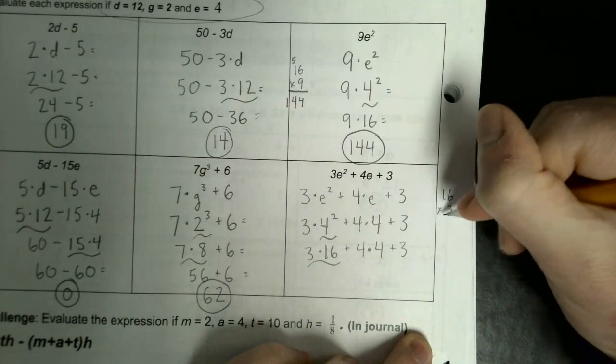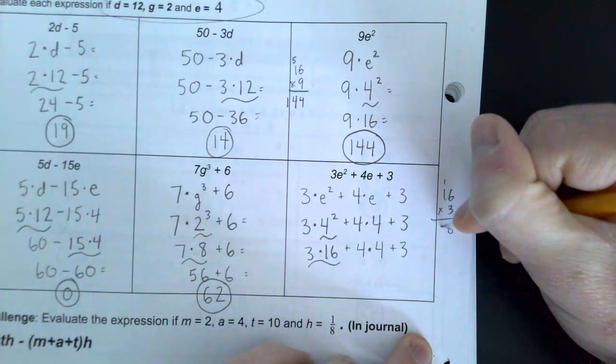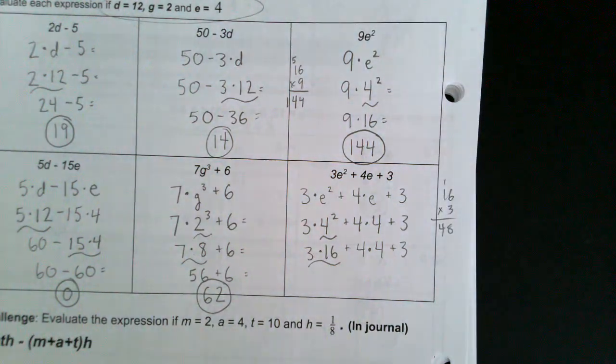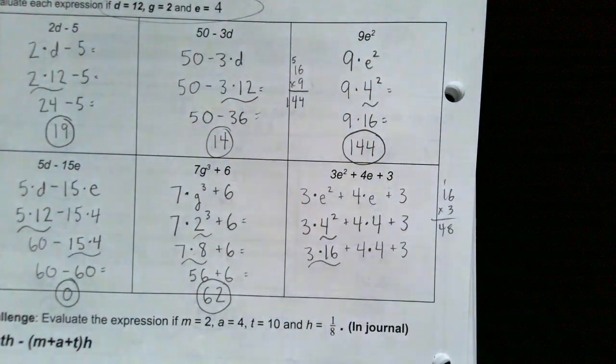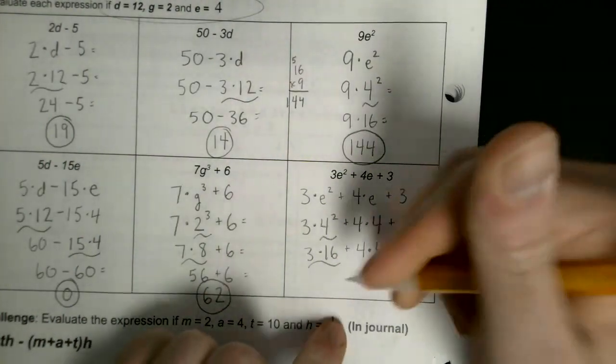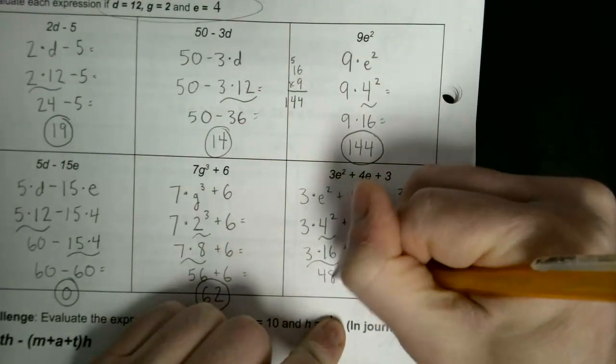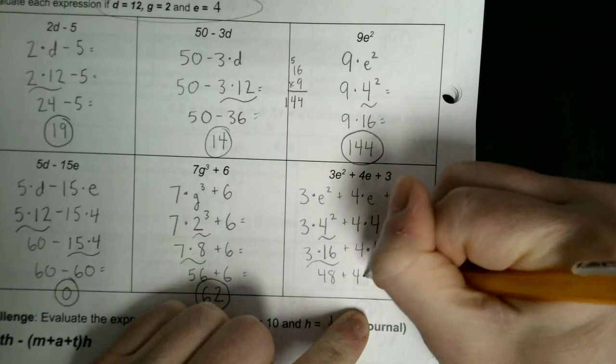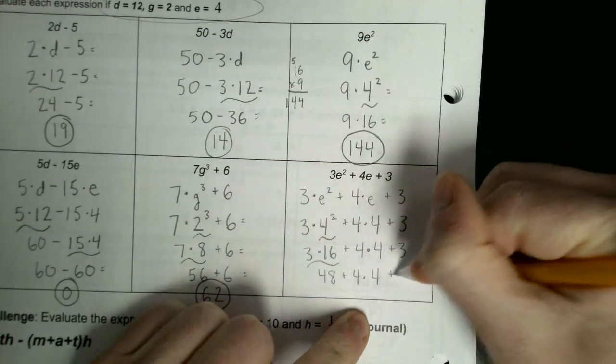16 times 3. Oh, the lights went out. 16 times 3. I got 48. Let's turn the light back on. Okie dokie. All right, so we got 48 plus 4 times 4. We're just going to do this one step at a time, just like we normally do.